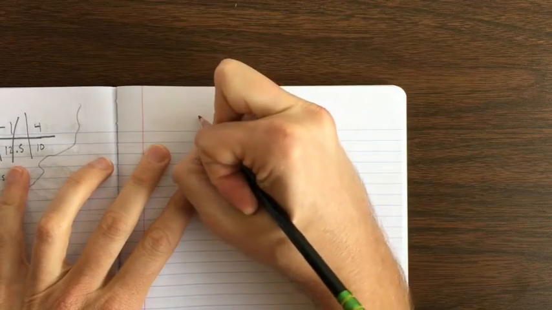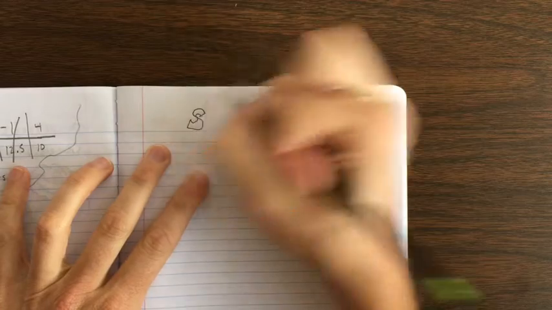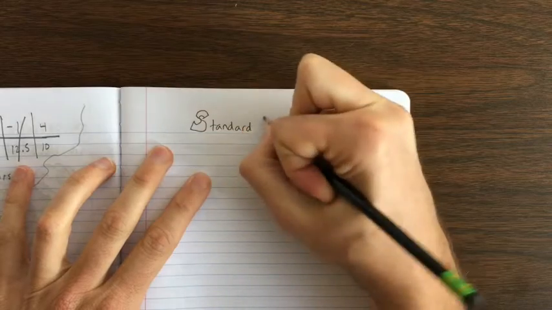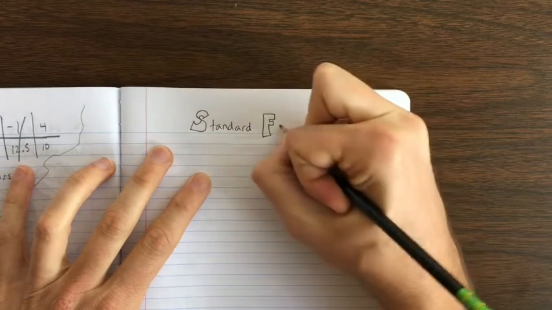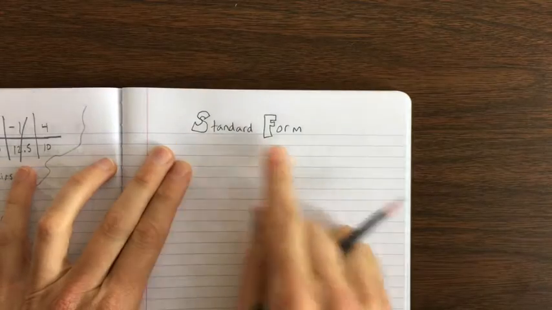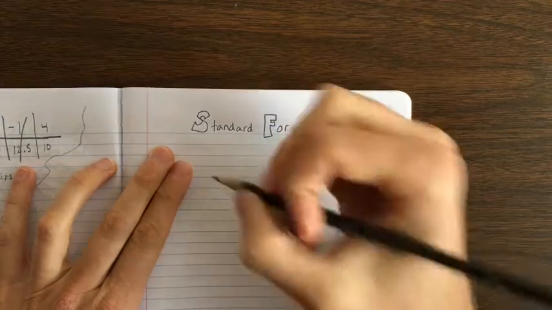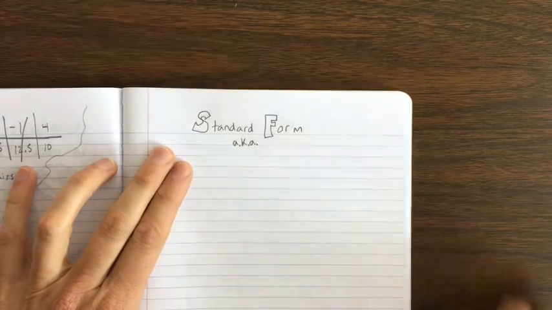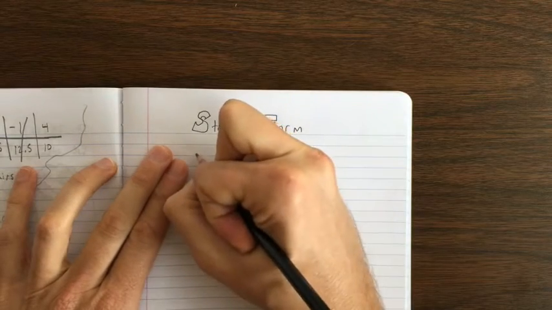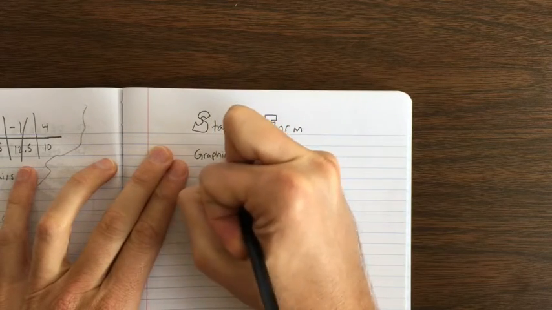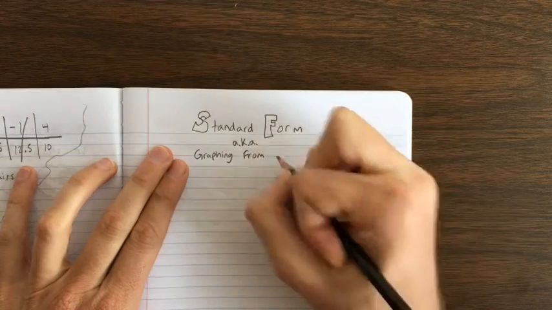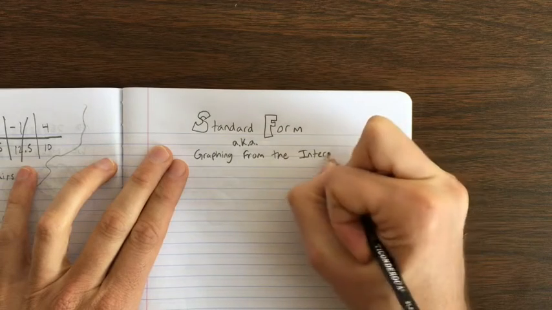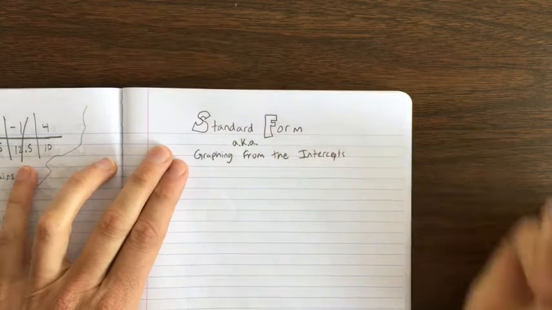So the first thing I'm going to do is basically try to get a little fancy with it. So standard form, yours can look cooler than mine. So standard form. And what you need to know about standard form, it could also be known as, AKA, how to graph, or we could say graphing from the intercepts. So just take a moment to think about, where do we see intercepts on a graph, right?